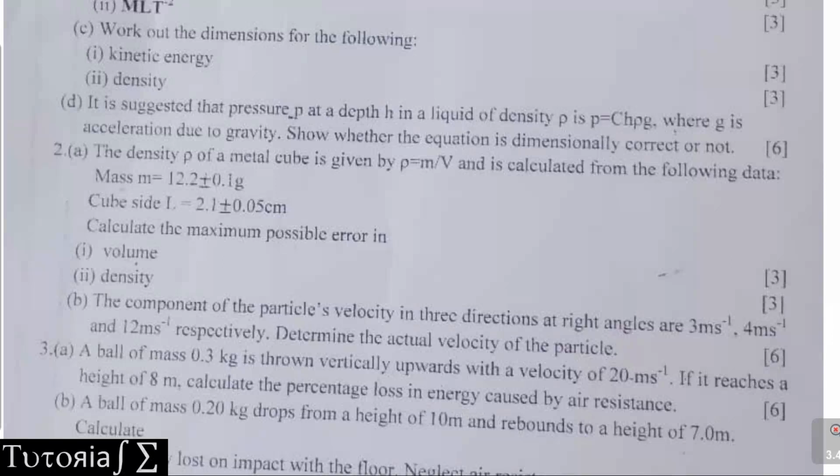All right, on to question 3. Calculate the maximum possible density. The density of a metal cube, which is given by mass over volume, is calculated from the following data.